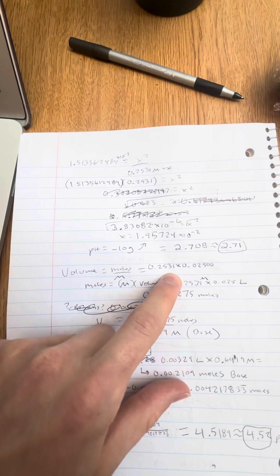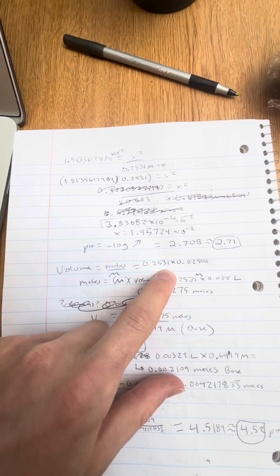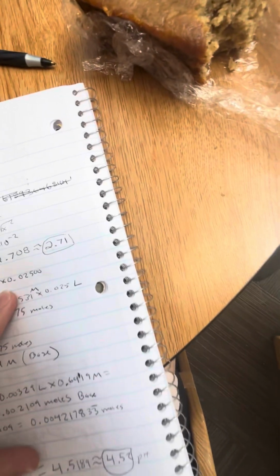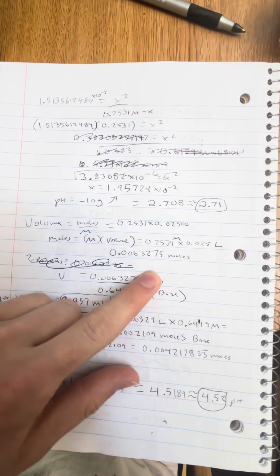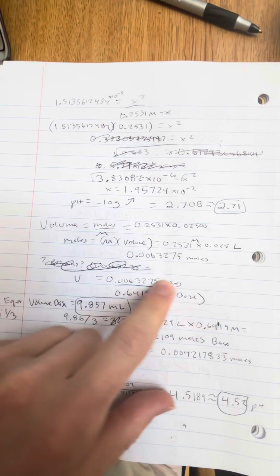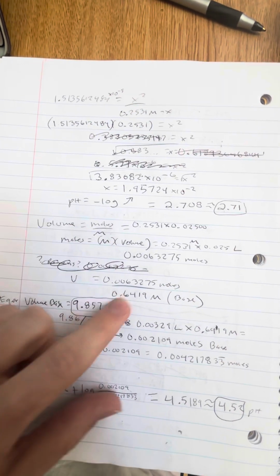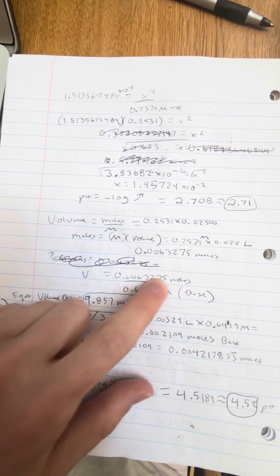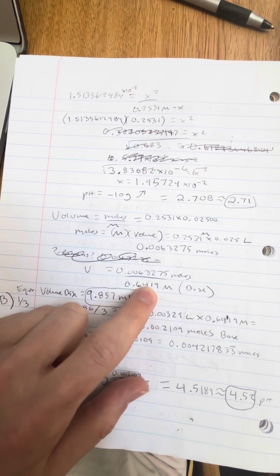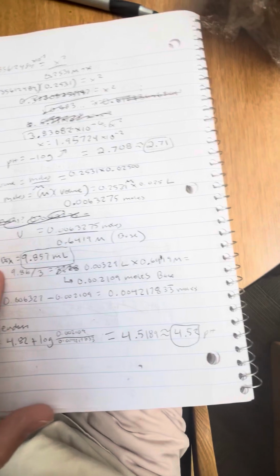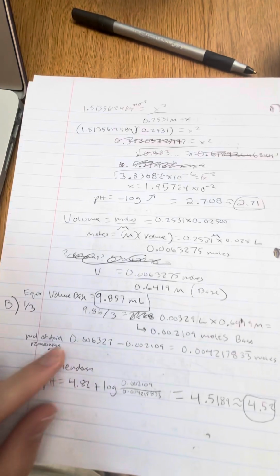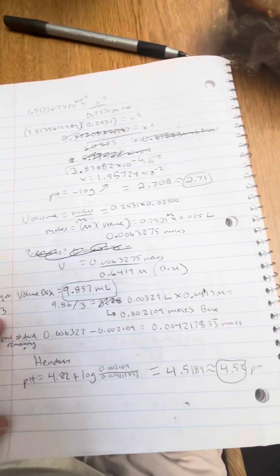So we're going to take the liters multiplied by the molarity to get the moles, and that gives us that number. And then to figure out the volume of that, we can divide the moles by the molarity of the base, I believe. Yeah, the base. And then our equilibrium volume of base is going to be the 9.857. And then we're going to try and figure out a third of that.